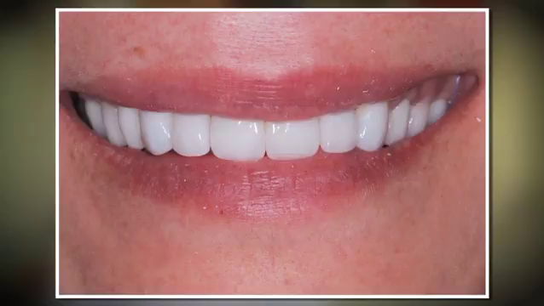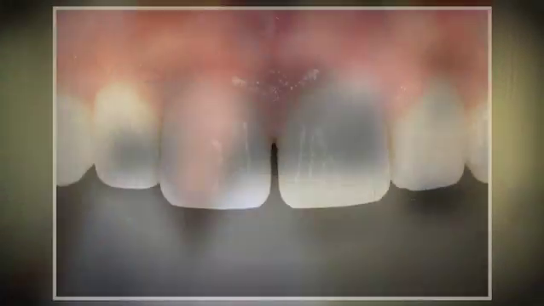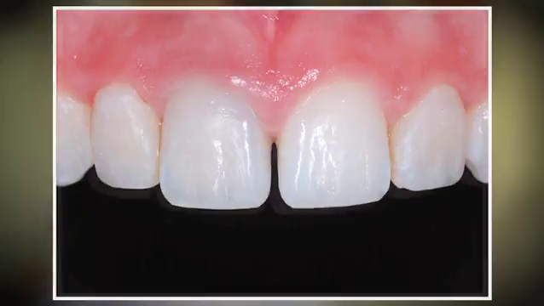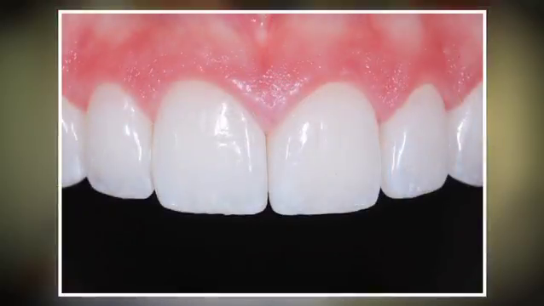Within a couple of weeks, those restorations come back to our office and we meet with the patient and we do a try-in. If all the aesthetic parameters are in place and the patient loves the way the restorations appear, then the restorations are bonded in and the procedure is complete.